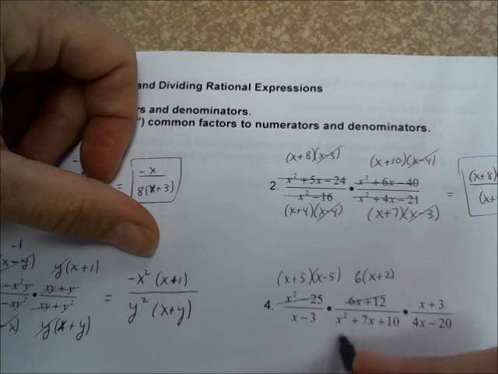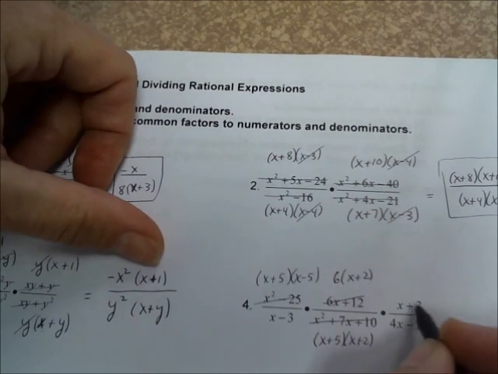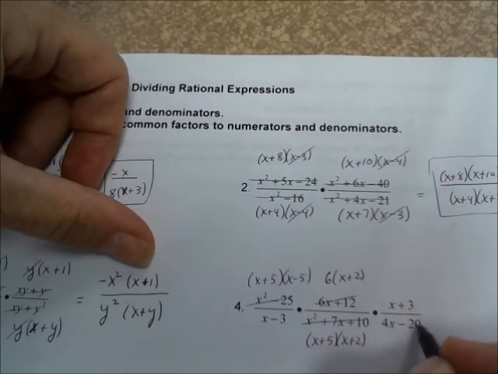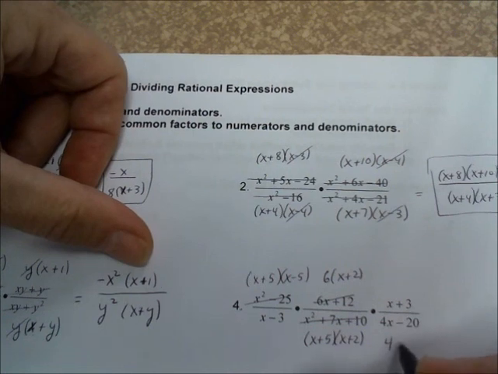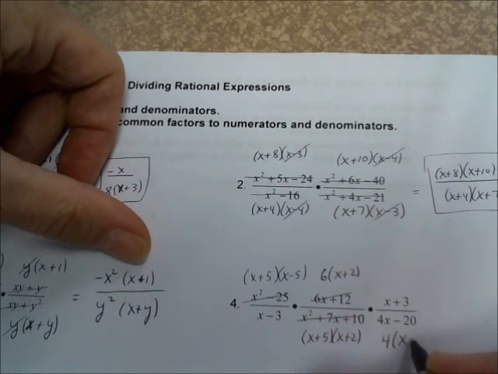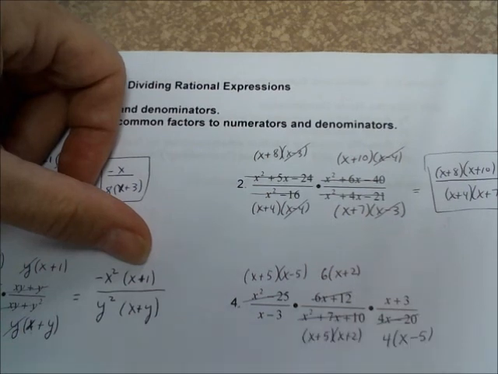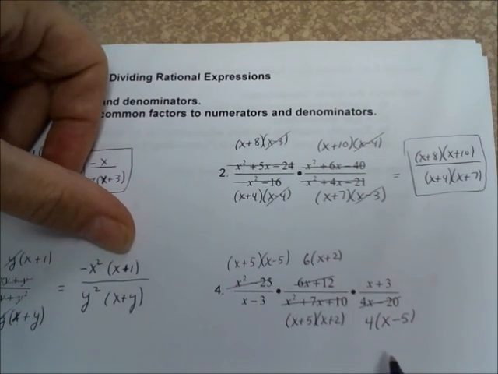Factors of 10 that add up to 7 are 5 and 2. So x plus 5 times x plus 2. Cross that one out. X plus 3 is not factorable, but 4x minus 20 has a GCF of 4, so we're left with 4 times x minus 5. So now we're going to look at all numerators and all denominators and cancel the common factors.